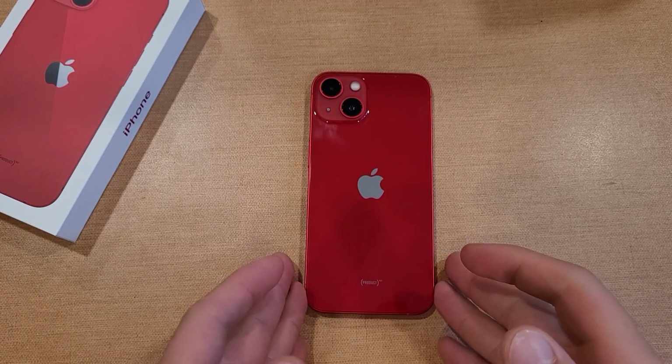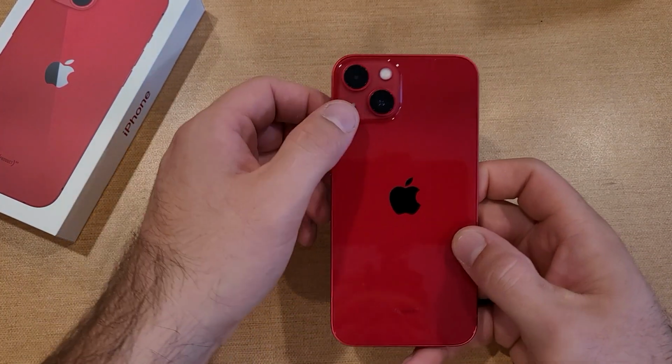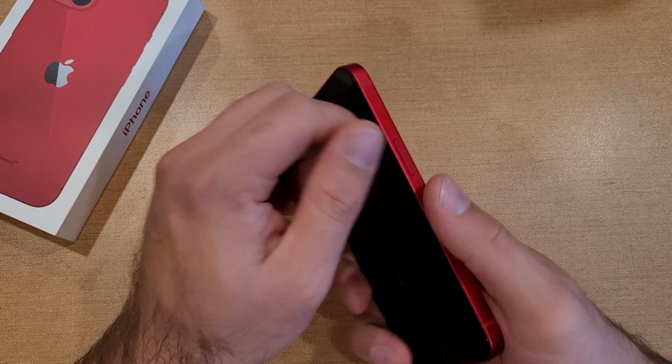How to turn the flashlight on and off, and how to adjust the flashlight brightness settings for the iPhone 13.